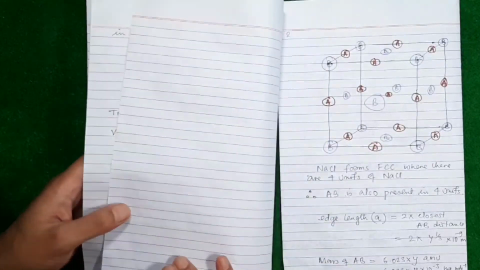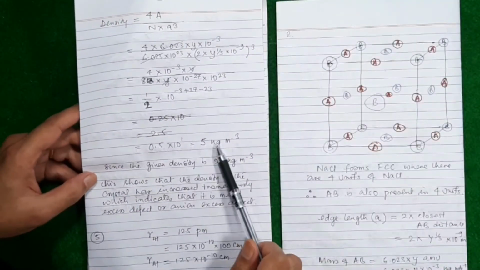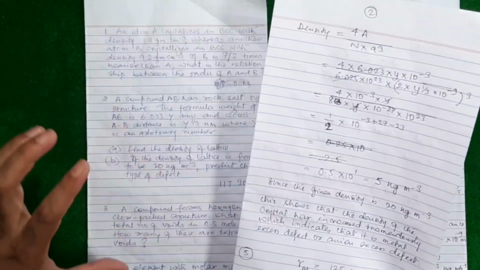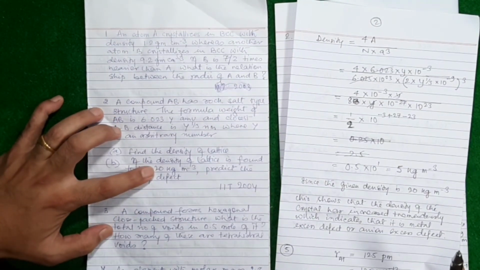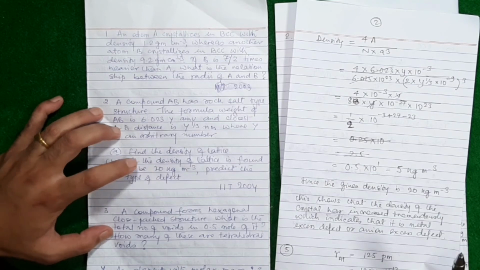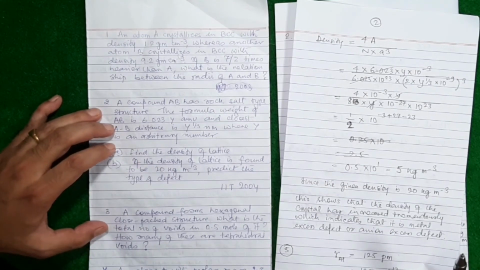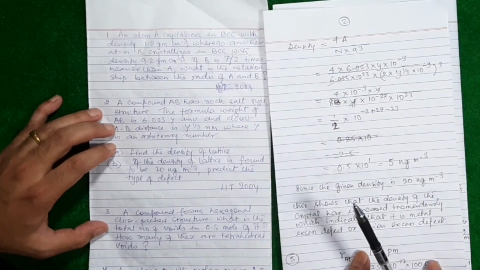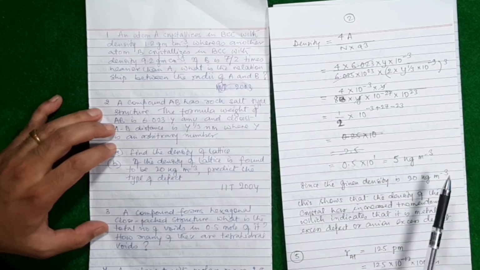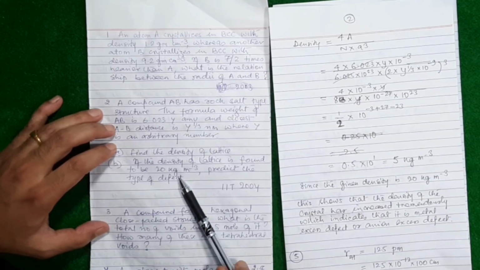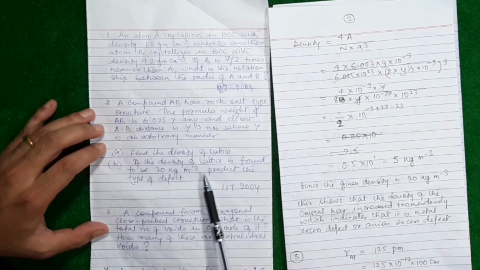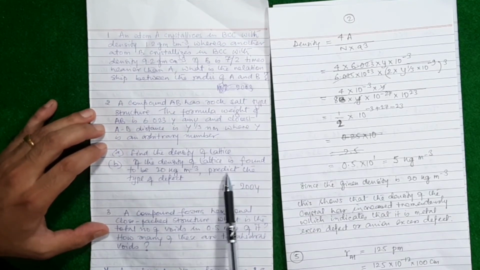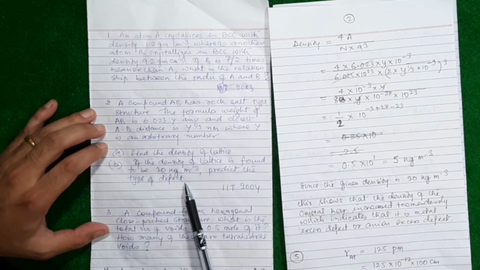What we calculated just now is 5 kg per meter cube. That's with the standard data. But the observation is 20 kg per meter cube. That means there is an abnormal increase in the density of the crystal. Normally it's supposed to be 5 kg per meter cube according to the way it forms FCC, but the actual observation is 20. So there is an increase in the density. That means this crystal is defective. That's why we are asked to calculate or just predict the type of defect.